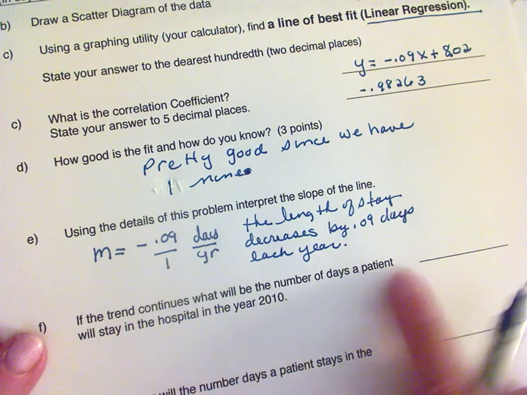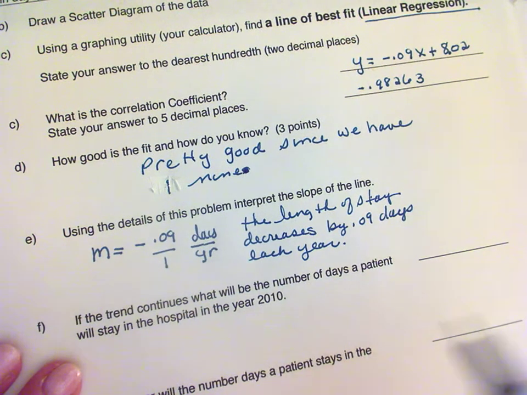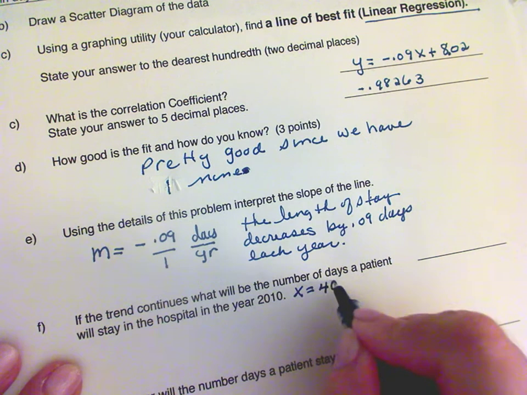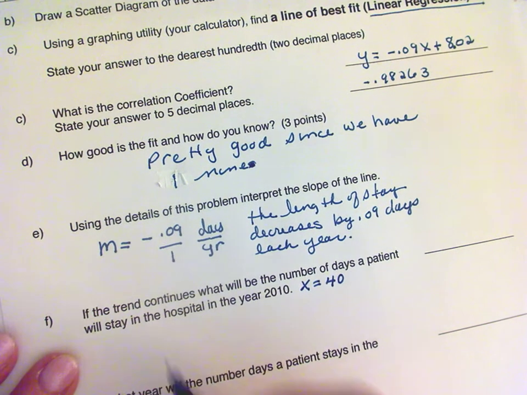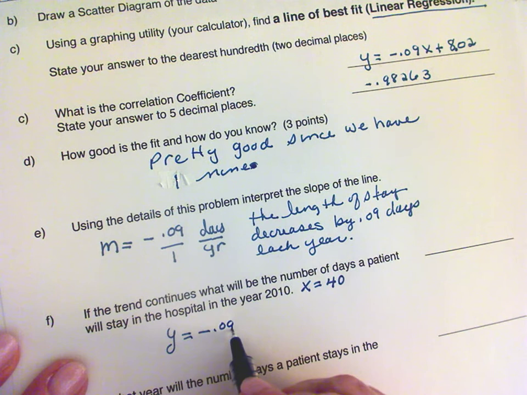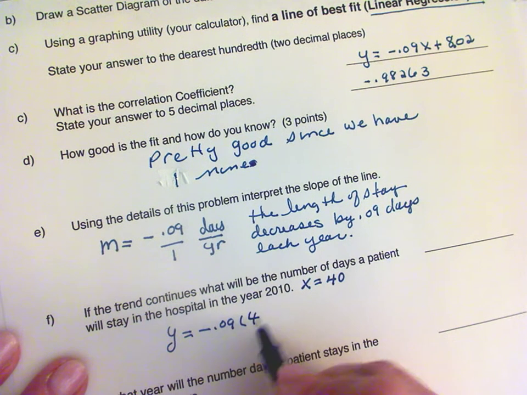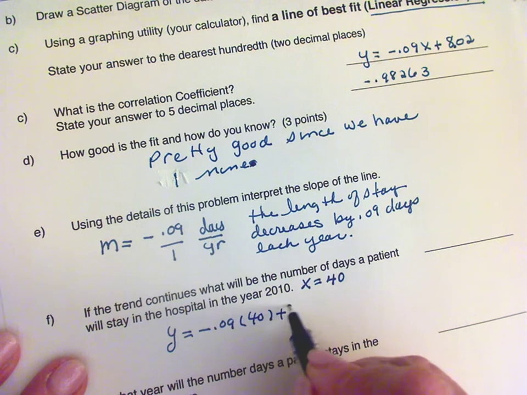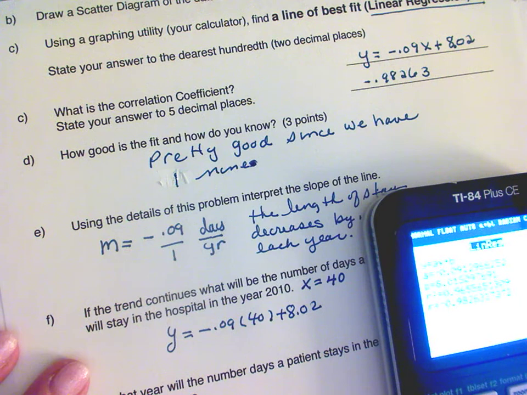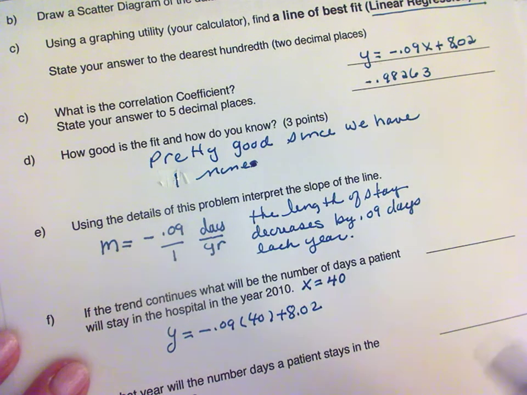If the trend continues, what will be the number of days in 2010? Well, 2010 would be x equal 40. It's 40 years after 1970. So that means that y would be negative 0.09 times 40 plus 8.02. So taking my handy dandy little calculator, negative 0.09 times 40 plus 8.02, 4.42 days.